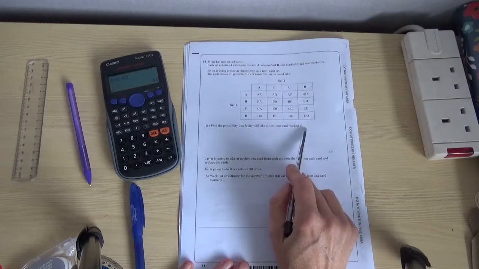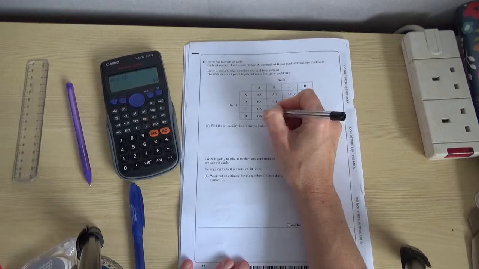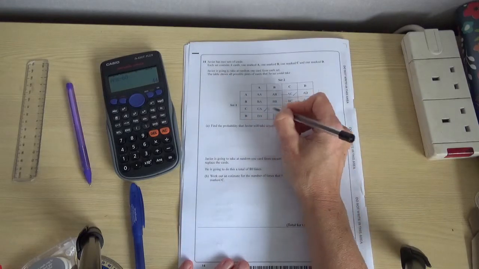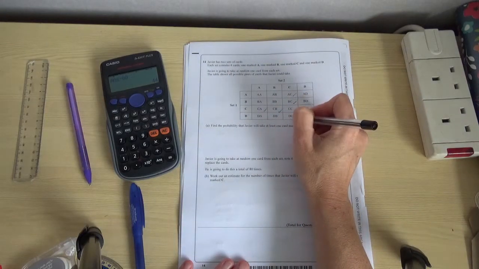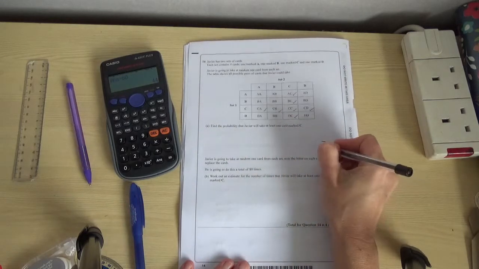At least one card marked with a C. So that's one, that one, that one, that one, that one, that one, that one. 1, 2, 3, 4, 5, 6, 7 out of the 16.